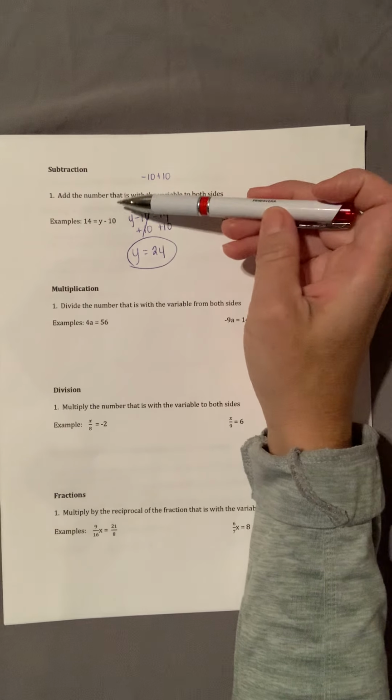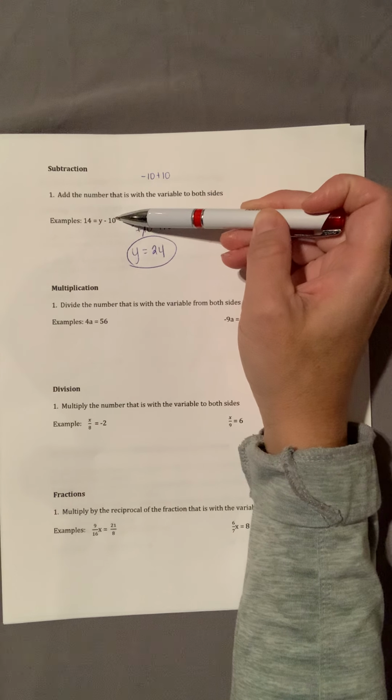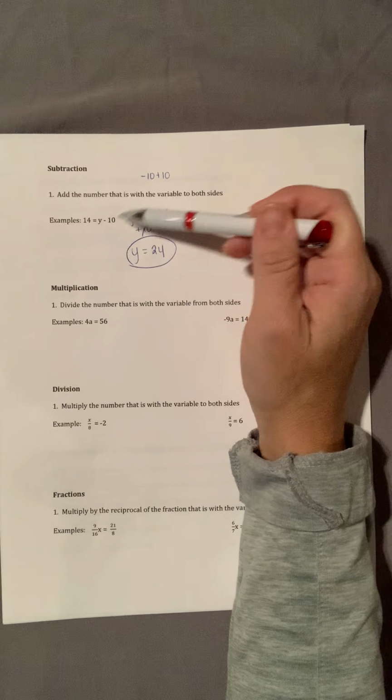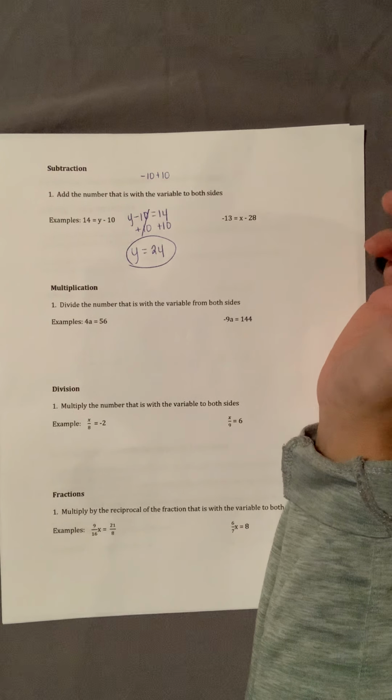Again, you can plug this in for y. 24 minus 10 is 14. If you're ever unsure, plug the number into the original equation. See if it works out.